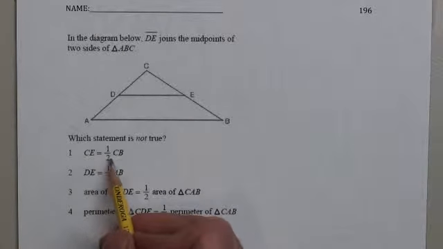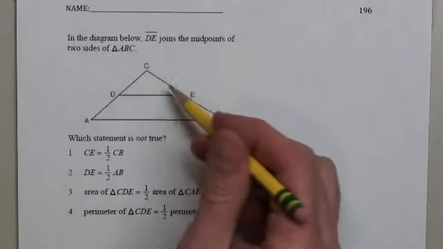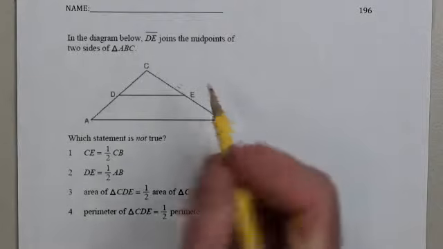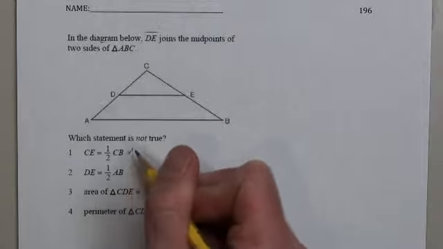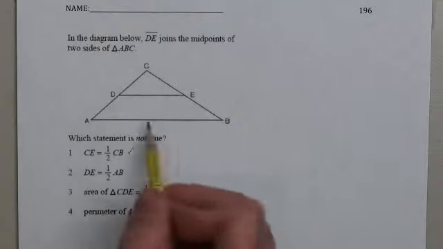CE equals 1/2 of CB. That's true. They're saying this piece is 1/2 of the whole thing. That's true. DE is 1/2 of AB. That's true. This is 1/2 of this.